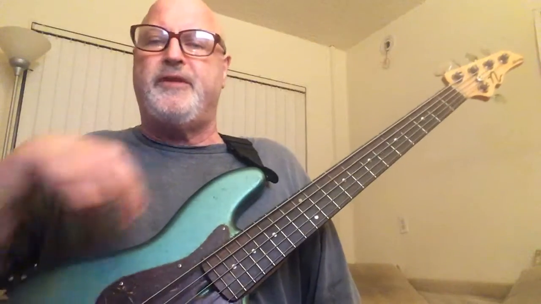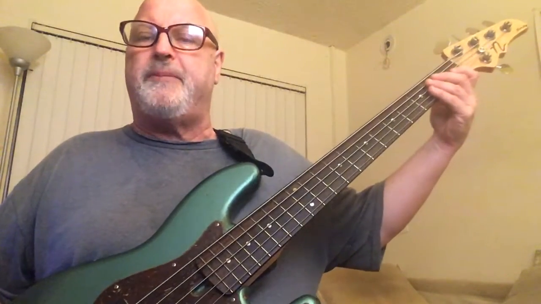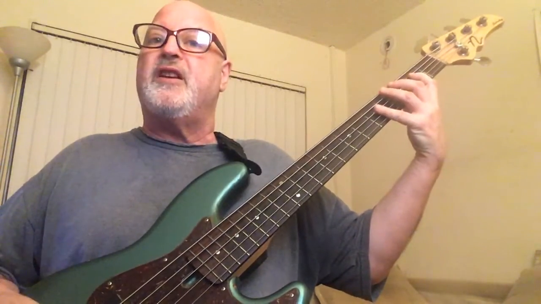It's all diminished fun. So all you have to remember, if I do a little bit of a review, is that you've got 4 diminished chords within this diminished chord, all starting on the chord tone.